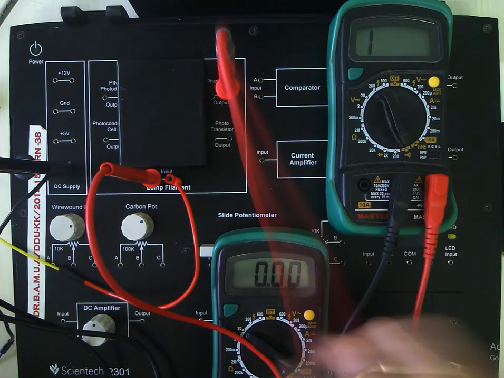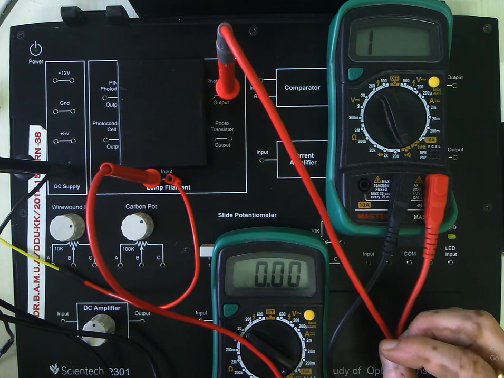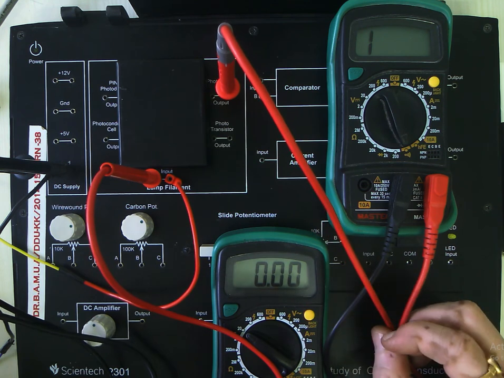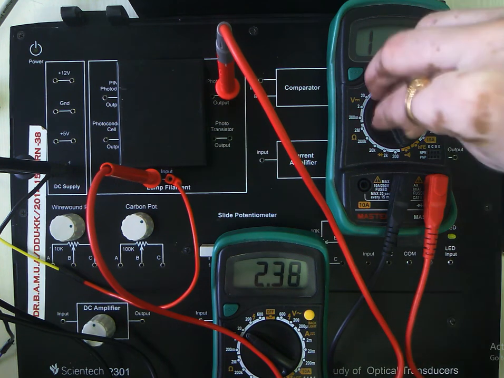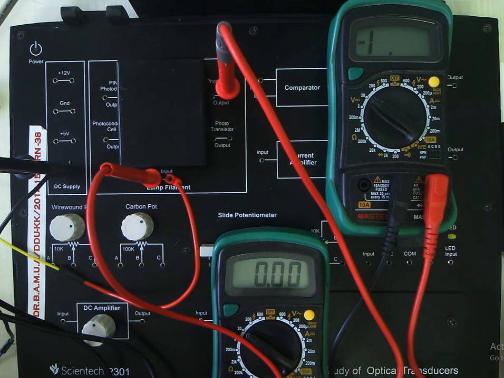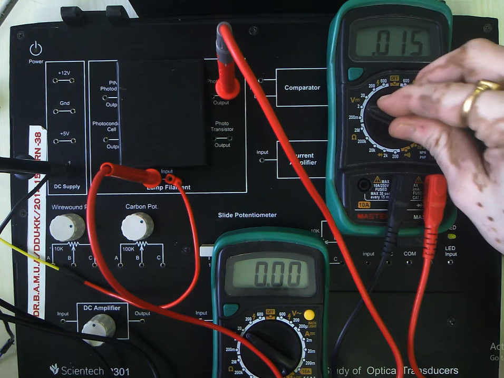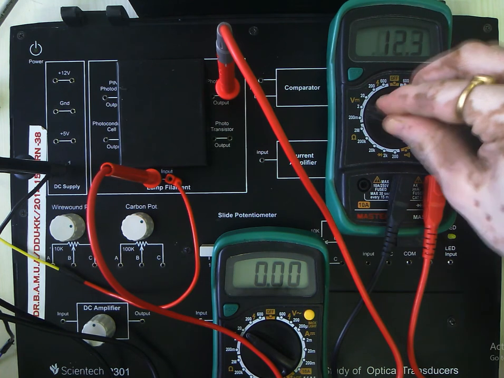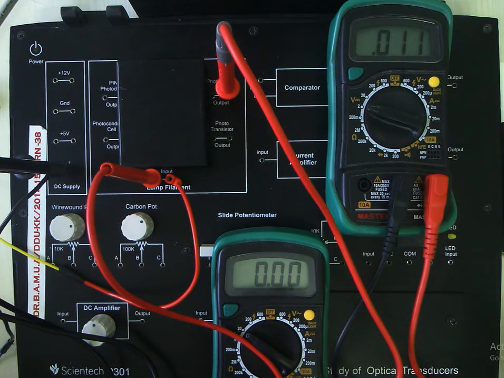Now you see that I will simply increase the filament voltage. Oh, sorry. Okay. So there is very little voltage across that photovoltaic cell.